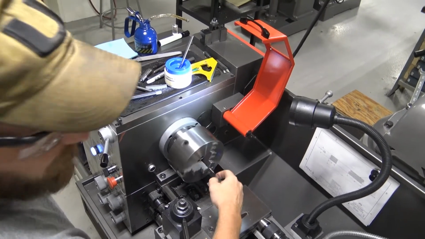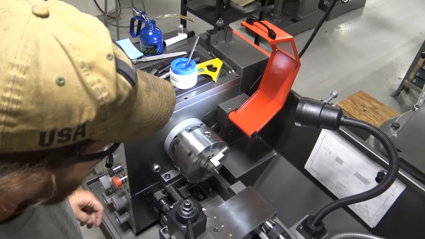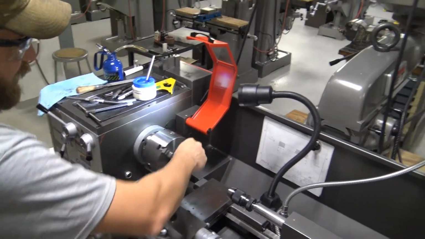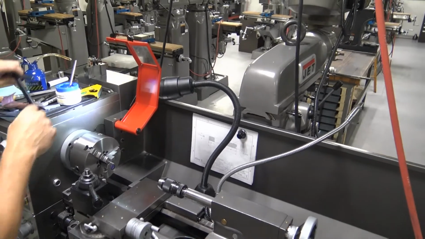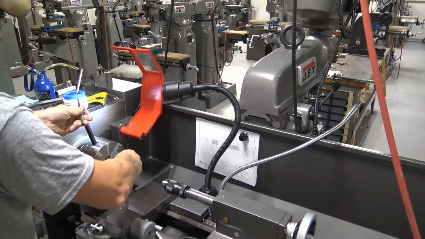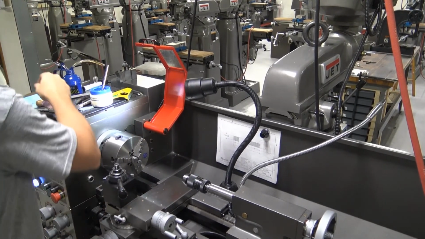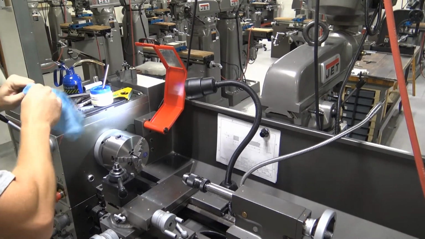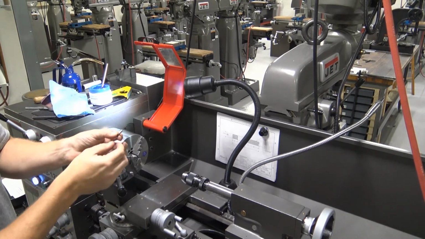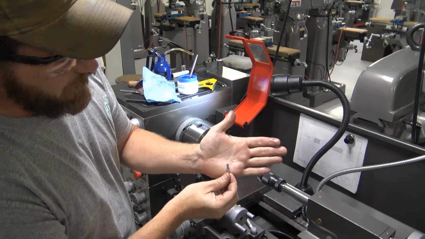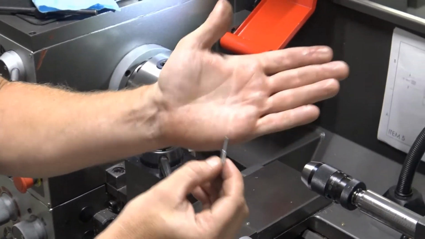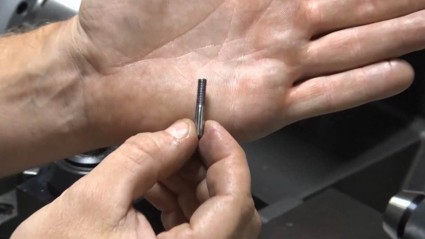It will clean up the very last thread, and now we should have some nice smooth threads. Loosen this up, wipe it off for you. And then there, you'll have your threads. If I was to measure, that would be very close to a 1/2 inch worth of threads.